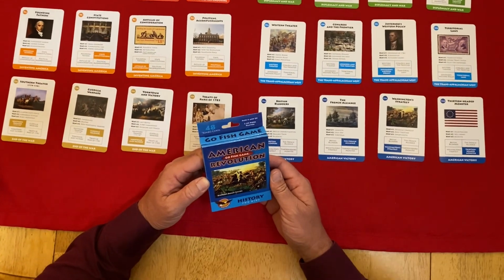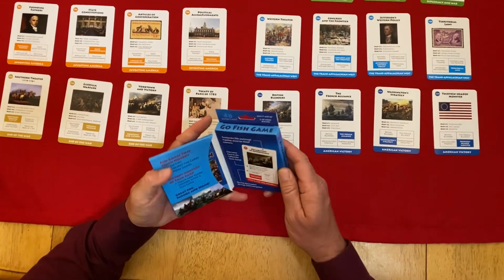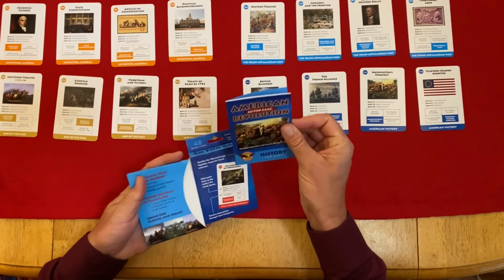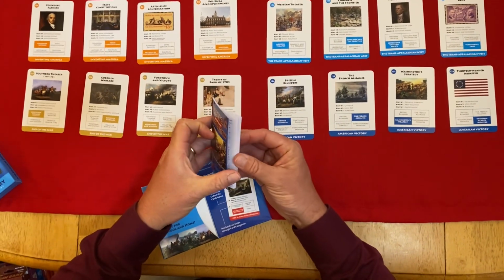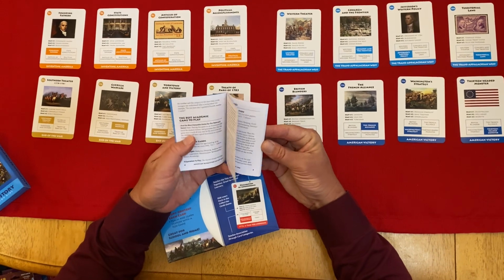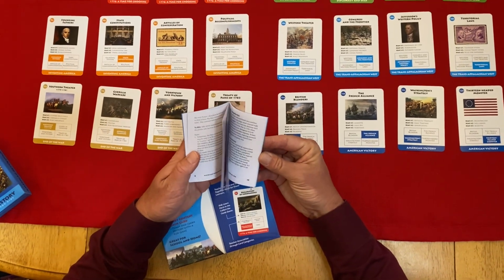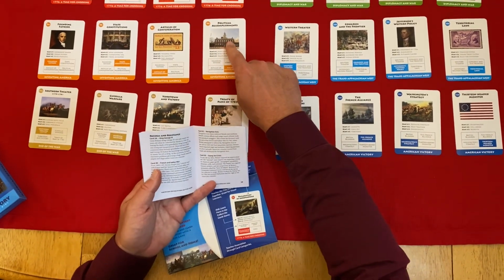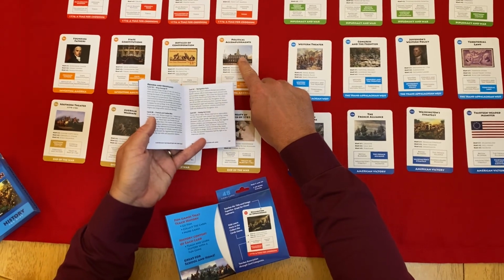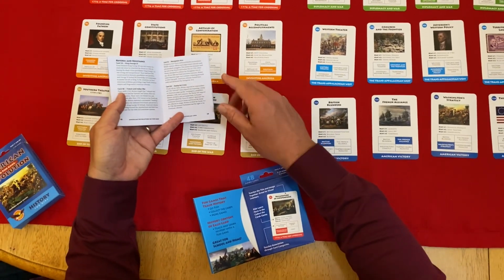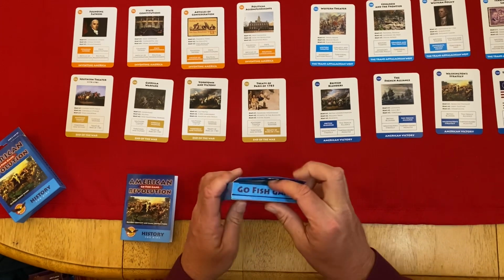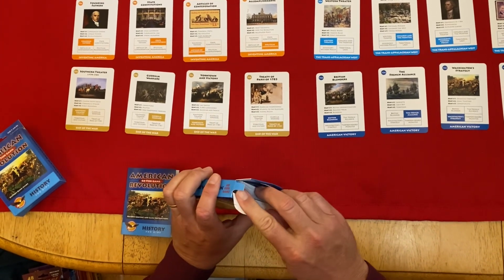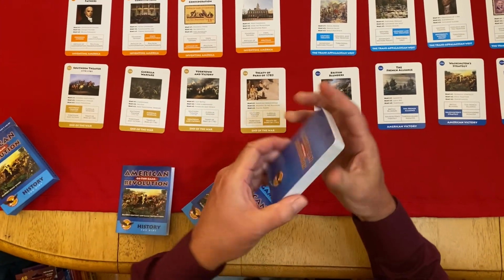This is our American Revolution Go Fish game. And like every game, it comes with a booklet that has directions on how to play the different games that you can learn history with, and also a paragraph that describes everything you need to know about the images on the cards. When you open up the game for the first time, you'll find the cards wrapped nicely.